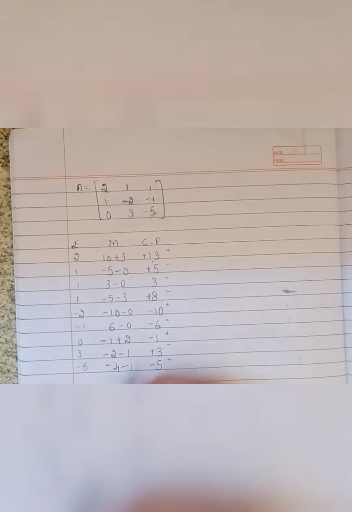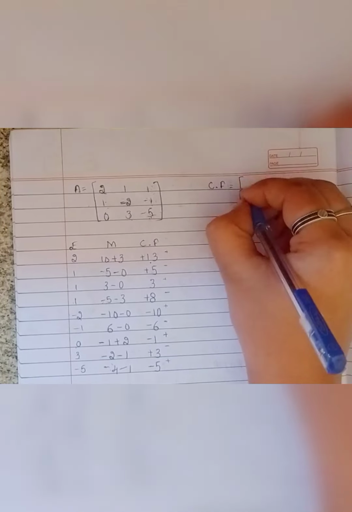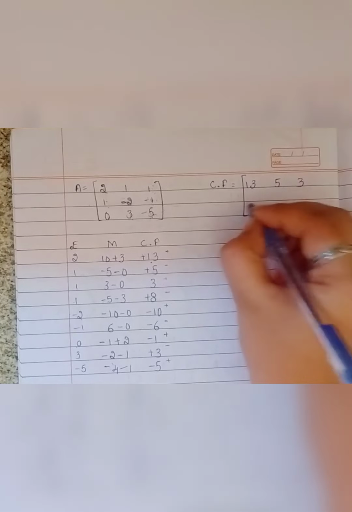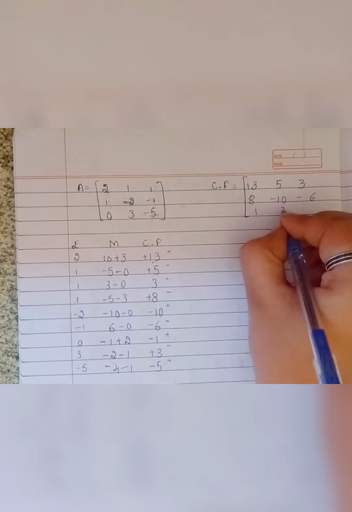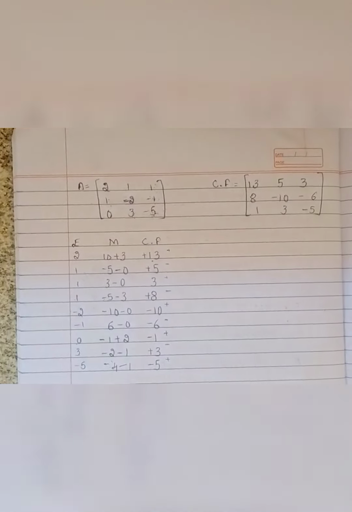We have found the cofactor. So cofactor is equal to 13, 5, 3, 8, minus 10, minus 6, 1, 3, minus 5. And this is one way of finding the cofactor.